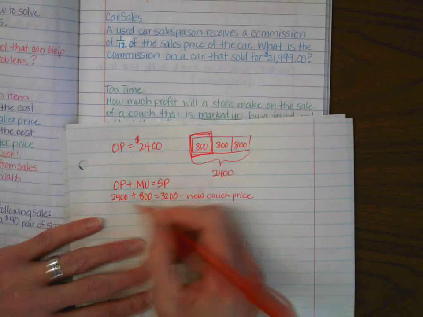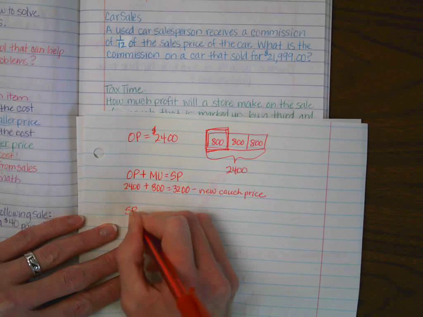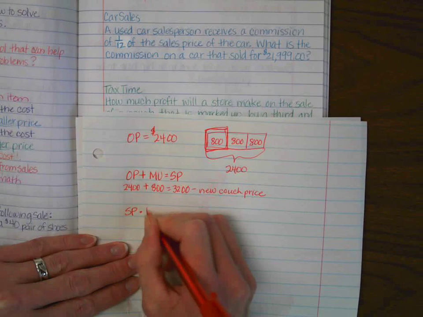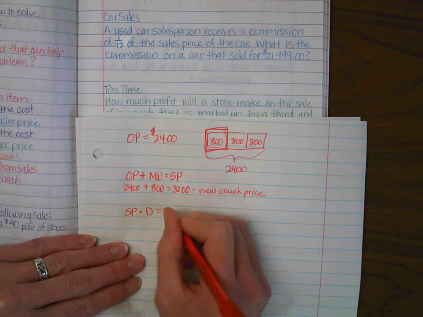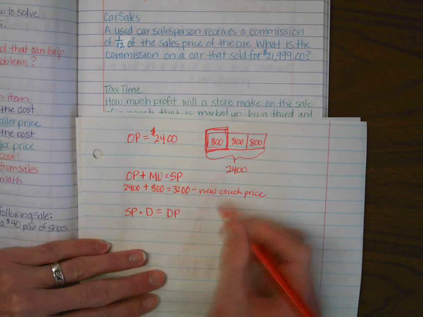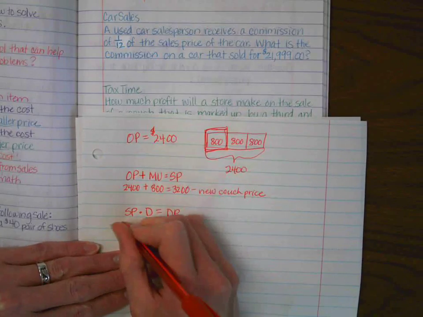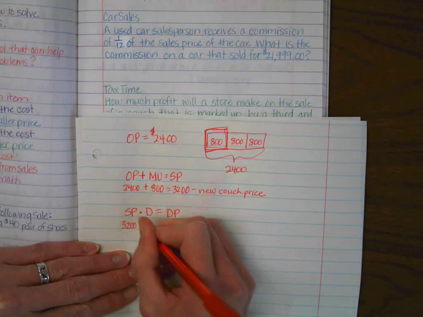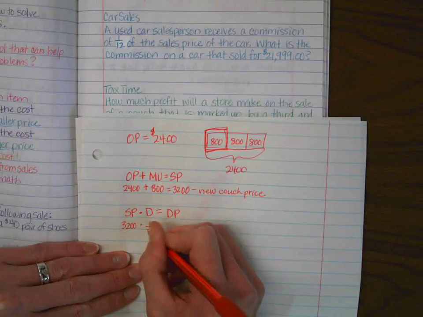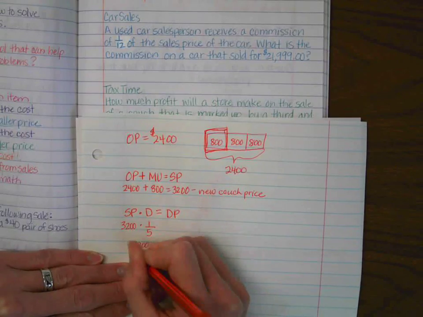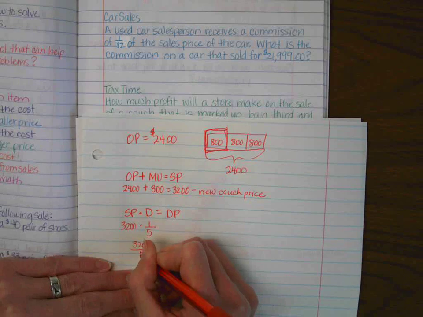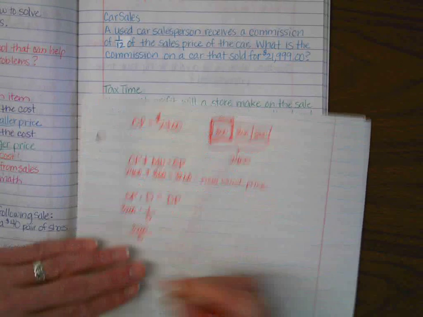Okay? So now we take that new price, and that becomes our sales price, and we multiply it by a discount, right? Just like we did on the other one, and that gives us our discount price. So we have the new sales price is $3,200 times 1/5, right? So that means that we take 3,200 divided by 5.